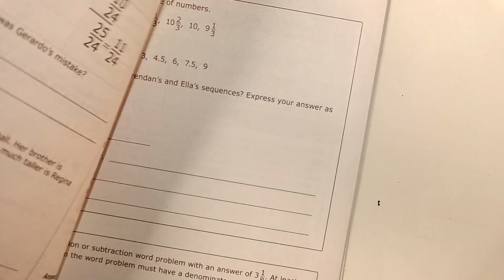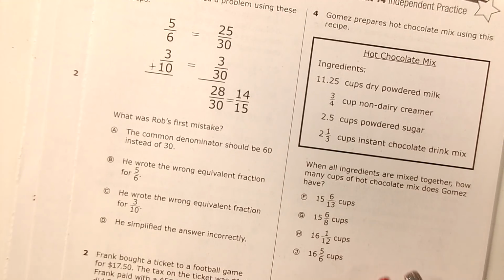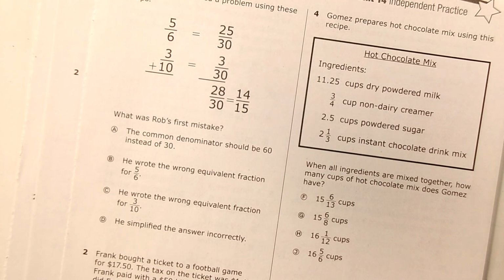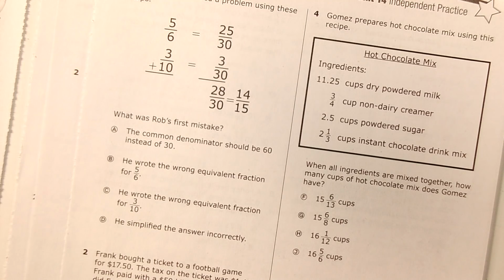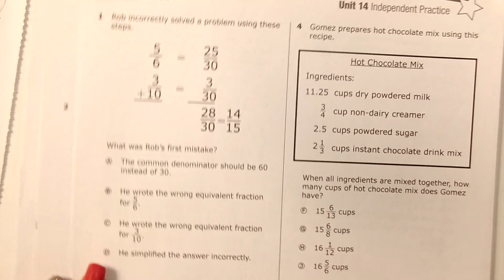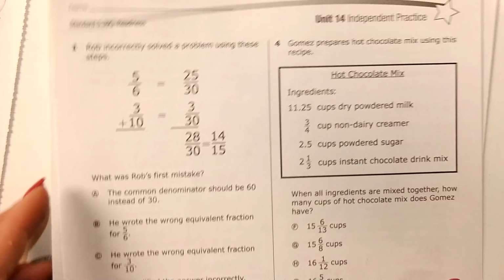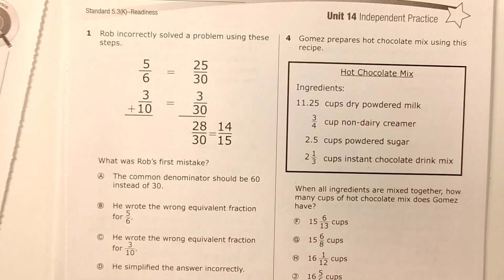Okay, so we're going to stop there, and you are going to now rip out your independent practice. You're going to use your yellow sheet and do rips. There is just 5 questions there. Remember, I want you to do the multiples to find your common denominator, so you pick the smallest one. That will keep you from having to simplify. Okay, so follow those directions.